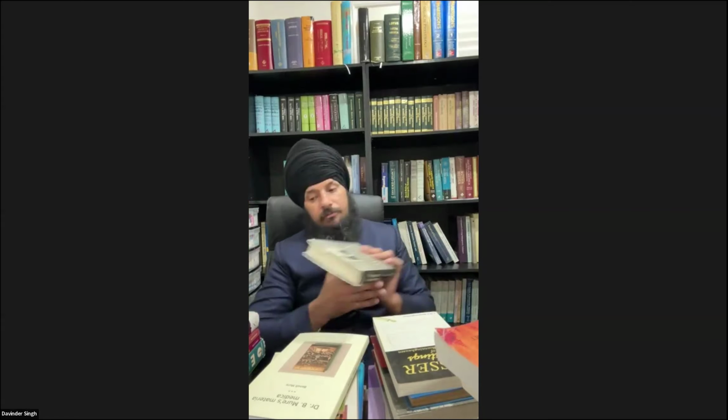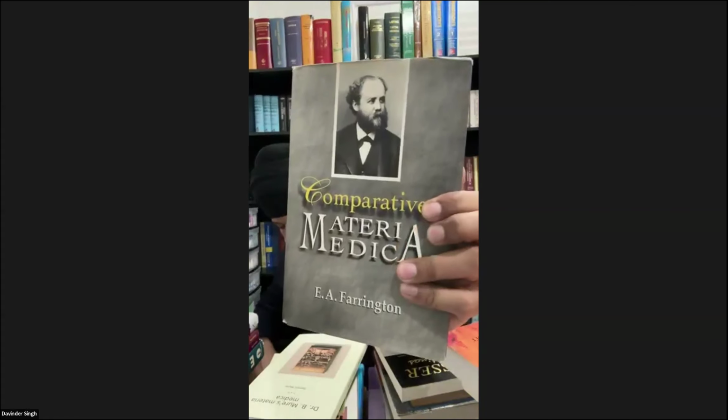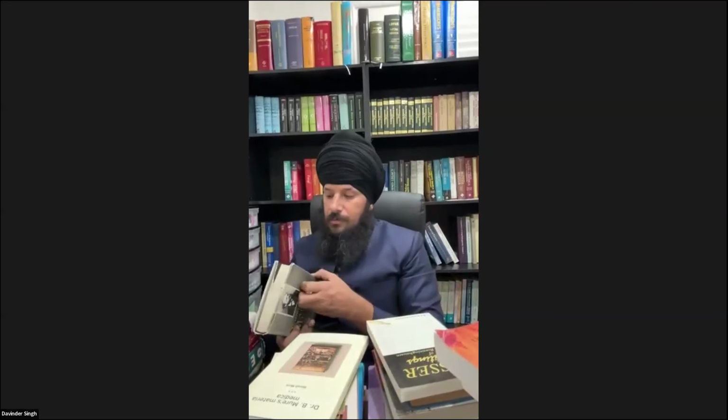If you want to compare the remedies, I recommend this book, Comparative Materia Medica of Farrington, and he differentiates word to word. Every single word he differentiates, every single one to every single one.